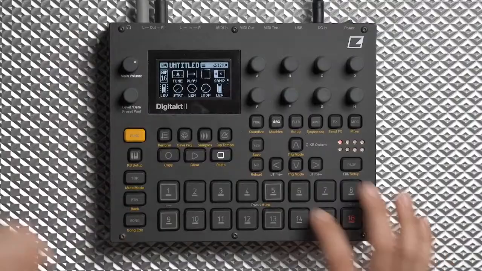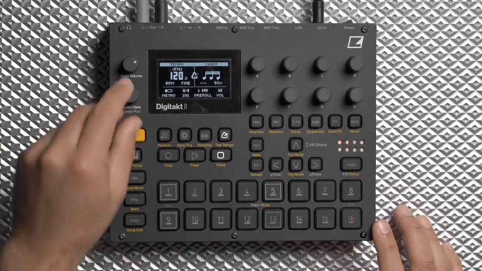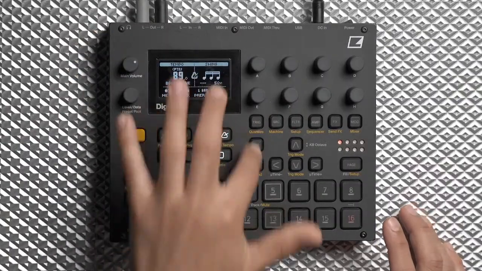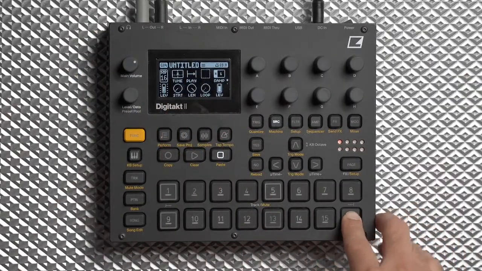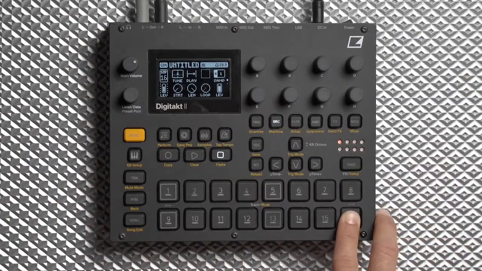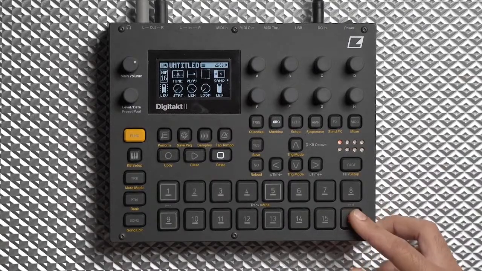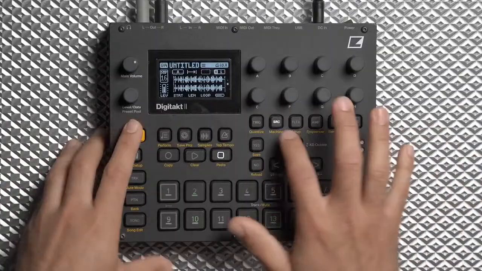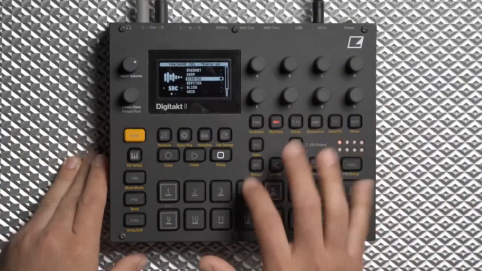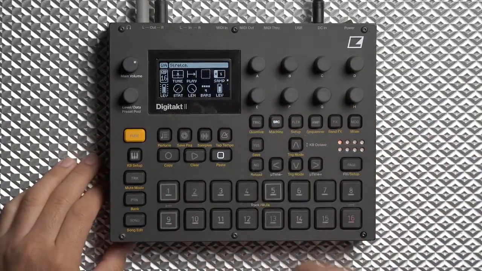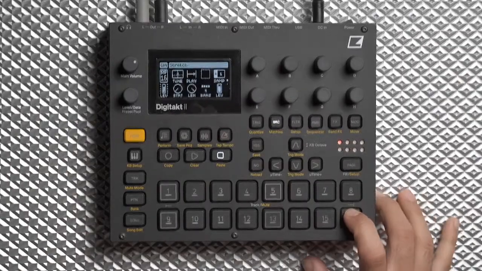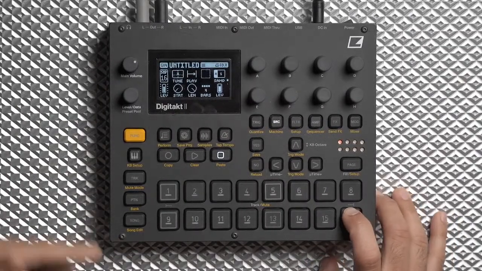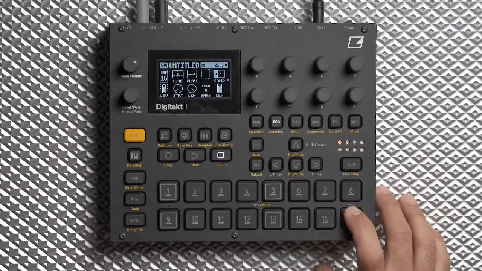It's at 120, right? Let me change this BPM down to, I don't know, 89. That's not changing, right? But we know that this drum break is going to be 4 bars. So let me go to stretch, make sure that it's set to 4 bars, and now it's stretched, right? And there's a few different machines that do this.